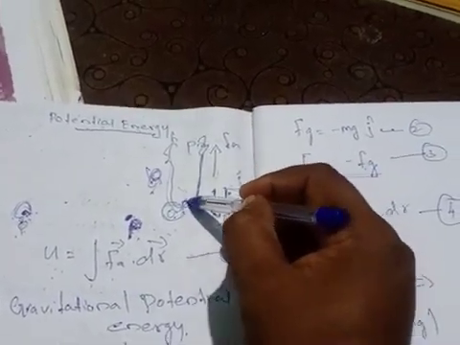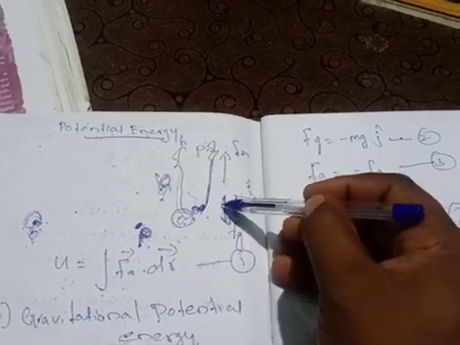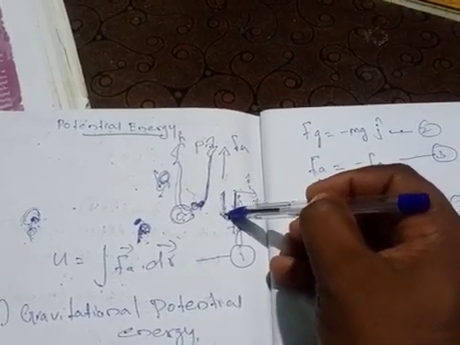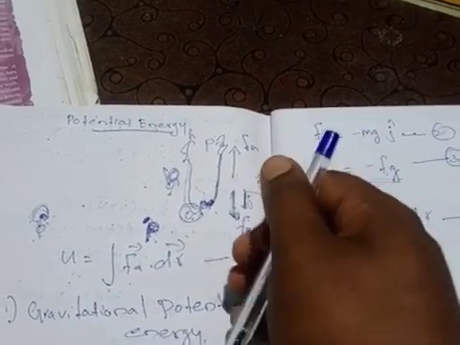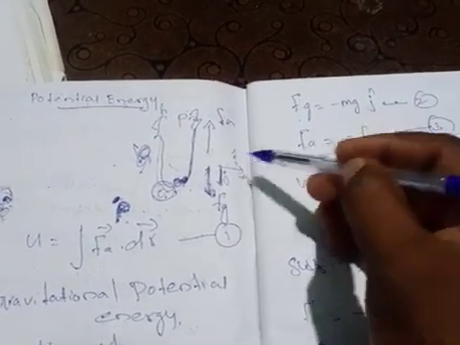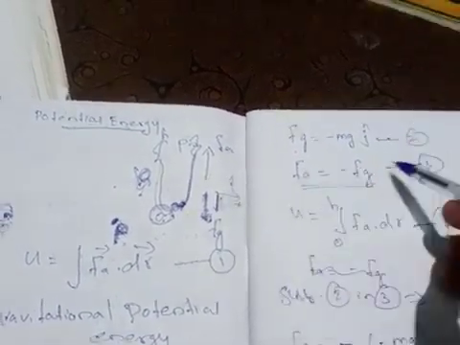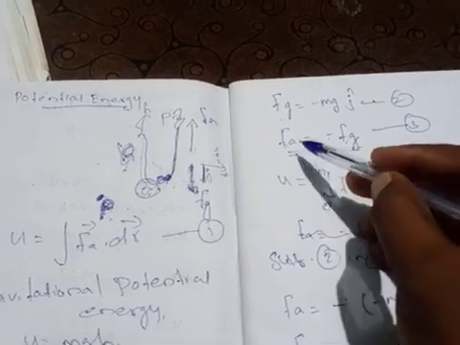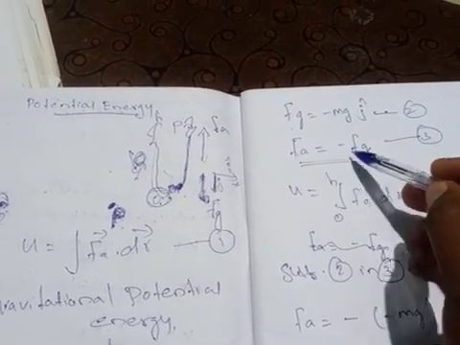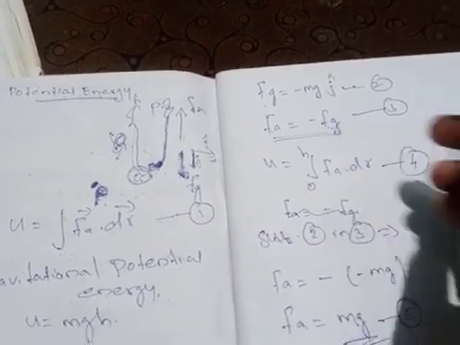Now we know that when we are lifting this object from the point O to P, we are moving this object against the gravitational force. Gravitational force is acting downward, and the external force which is applied is in the upward direction. So we can write the gravitational force Fg is equal to minus mg, because it is acting downward, in the minus j direction. The applied force is in the opposite direction to the gravitational force, so Fa is equal to minus Fg.